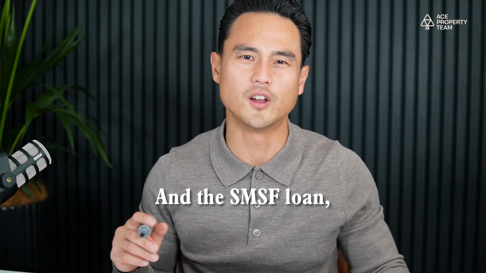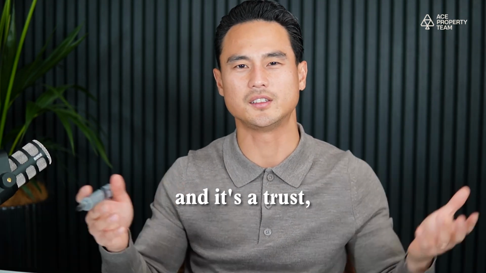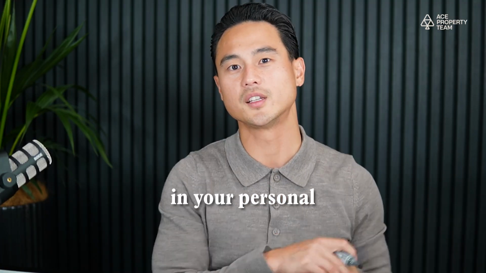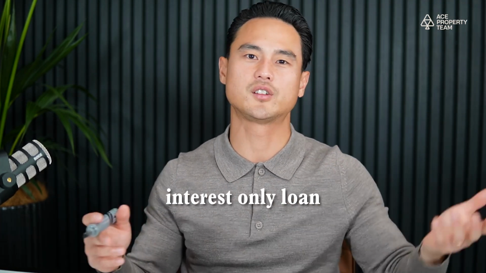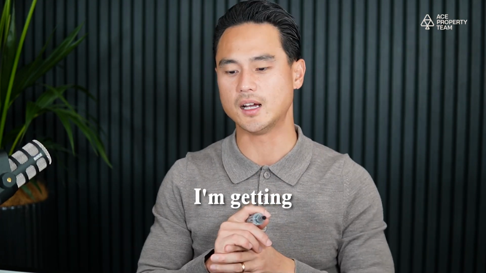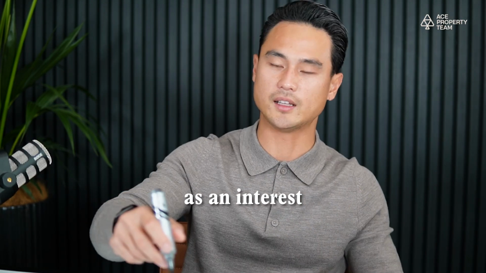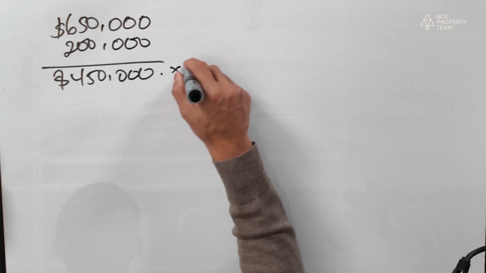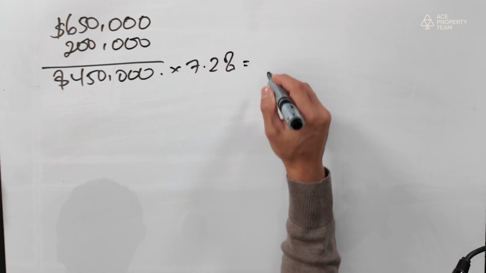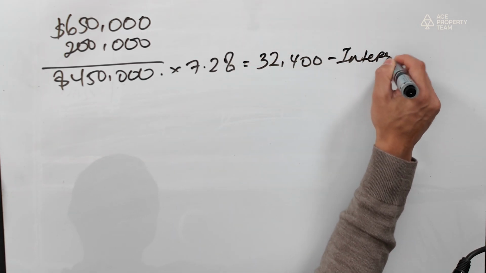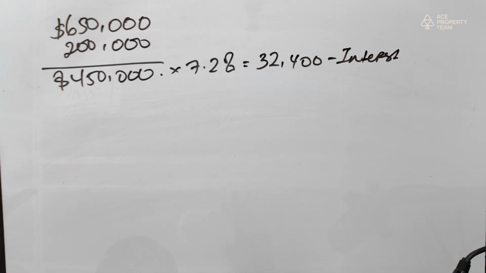Now, the SMSF loan, because it's a corporate trustee and it's a trust, the bank actually charges a slightly higher interest rate than if it was in your personal name as an investment. So right now, an interest-only loan for an investment is around 6.3, 6.5%. For the superannuation, I'm getting charged about 7.2% as interest to have this loan. So the interest only at 7.2% is going to equal $32,400. That's just the interest only, because I want to work out just the real cost of it, because the principal technically is not a cost. I'm just paying back the loan.